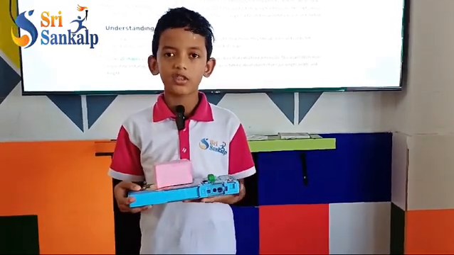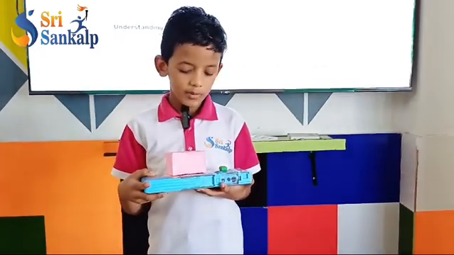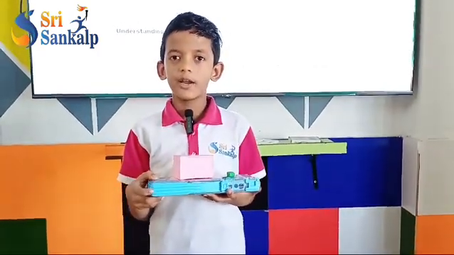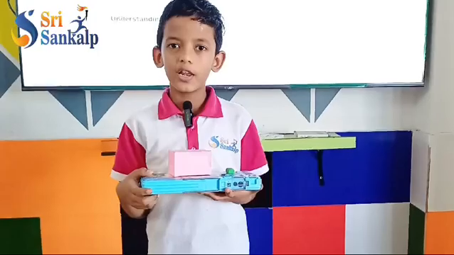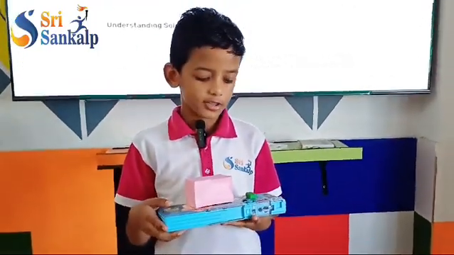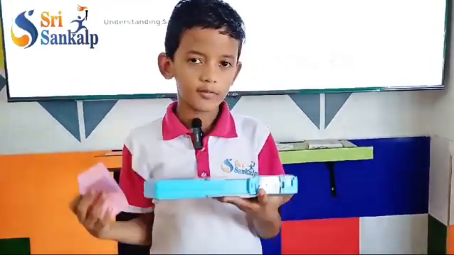We are learning about solid shape. Cuboid shape. Cuboid has 6 flat faces, 12 edges and 8 corners. Examples are eraser and box.